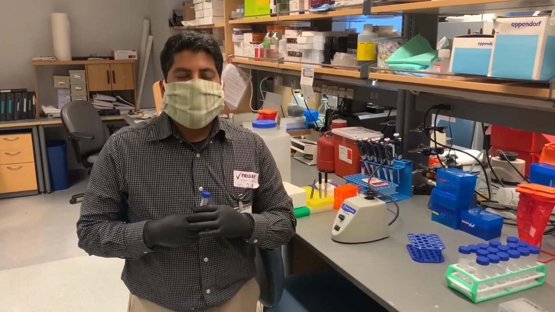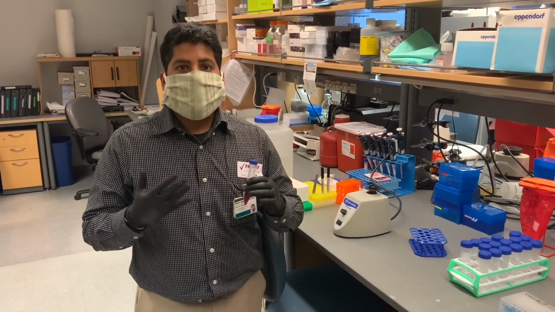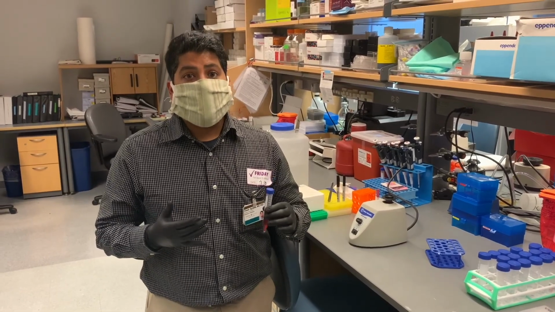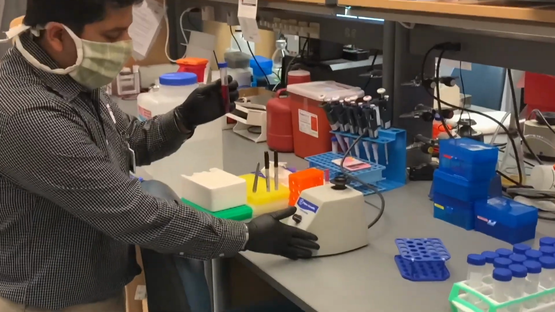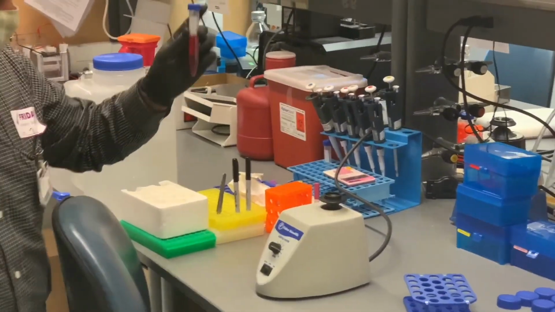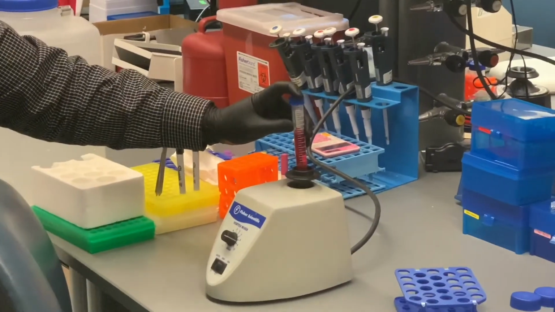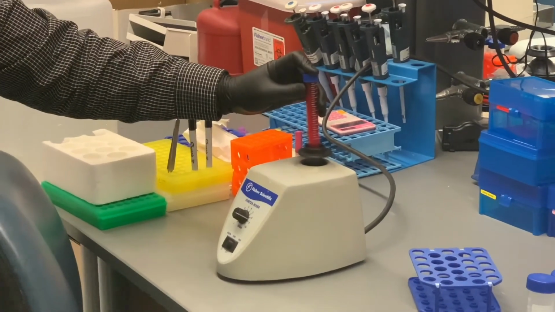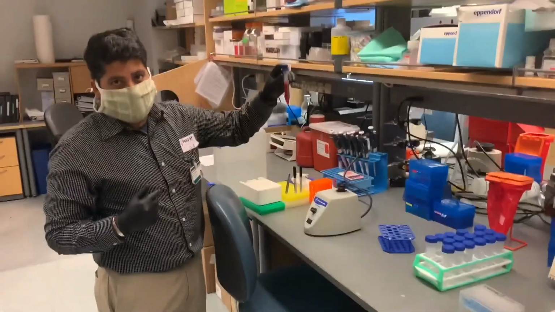Oftentimes, when we're setting up our reactions, we have to mix multiple liquids or products together and have to ensure that they're thoroughly and well mixed. The way that we do that is we use various mixers that we have in our laboratory. And this is one example of a mixer where once you push down, fluid will start to mix within a tube, leading to a uniform mixture.